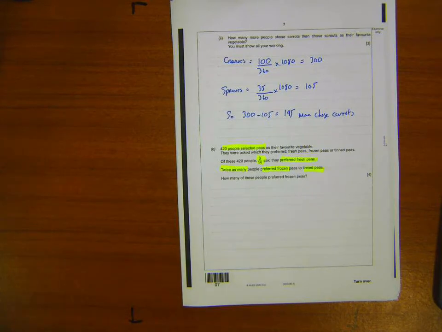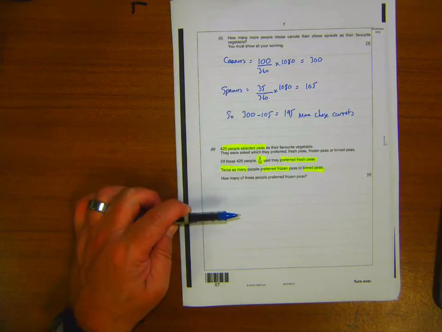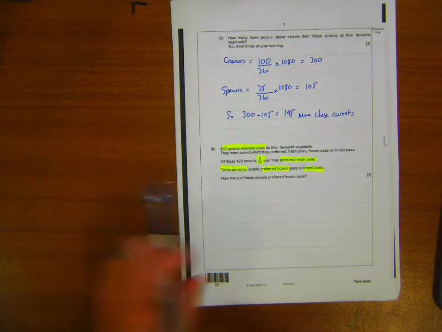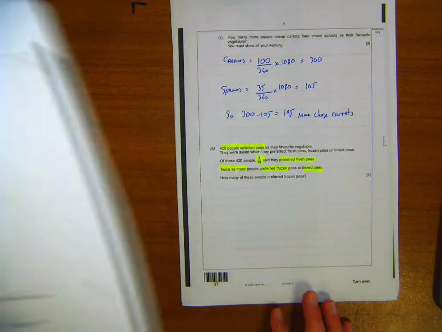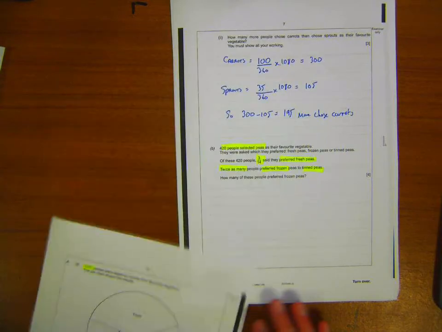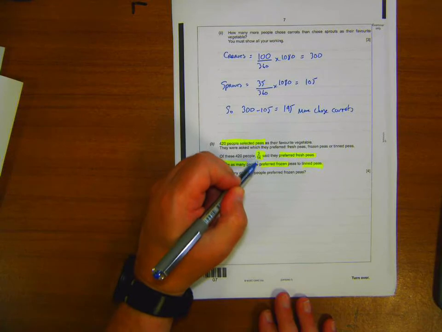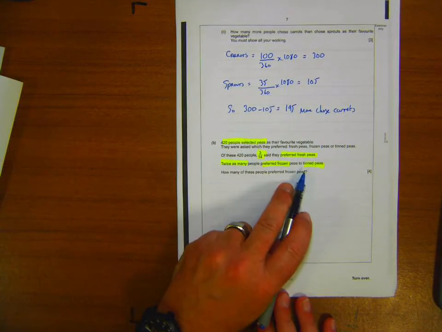Right. So we've got two different steps we've got to take here. Okay, so first of all, we know that in this peas section there are 420 people. Okay? And 3/14 of them preferred fresh peas.